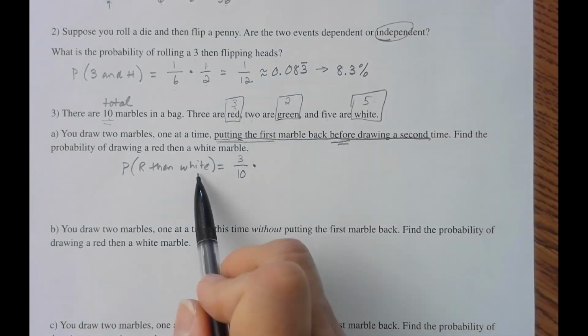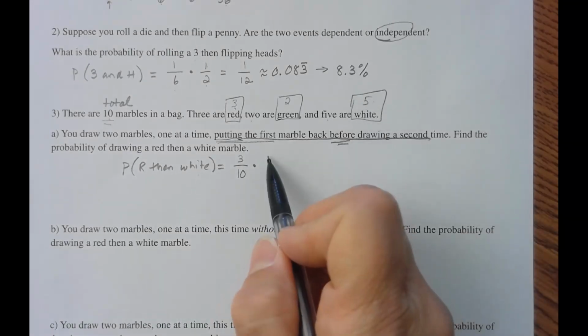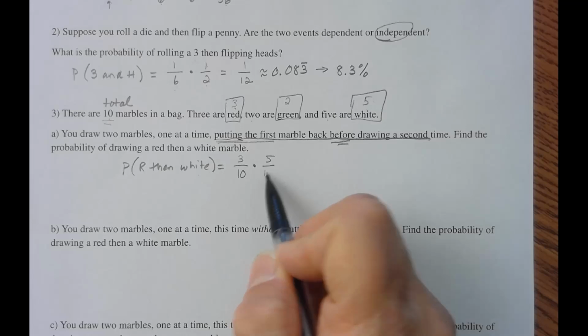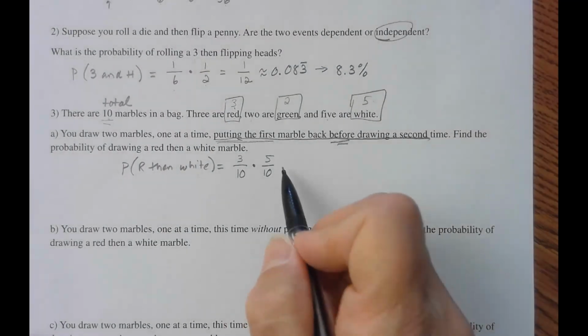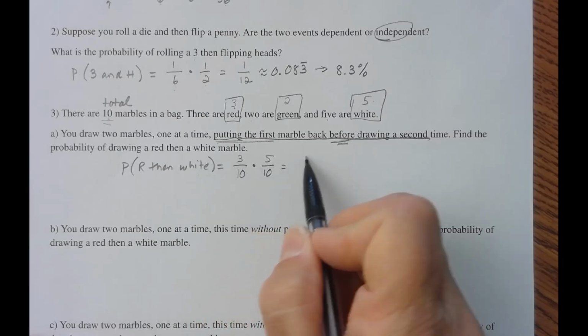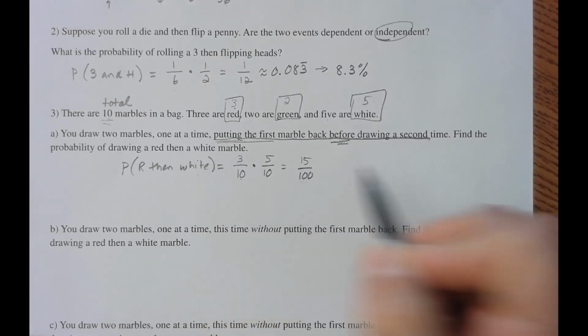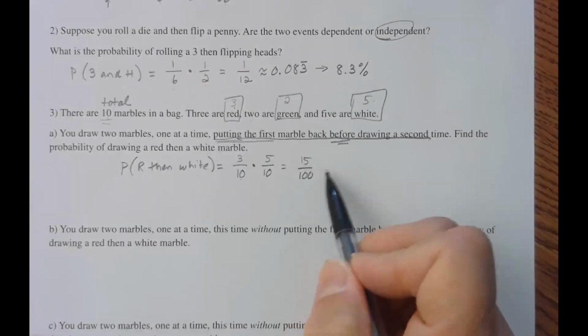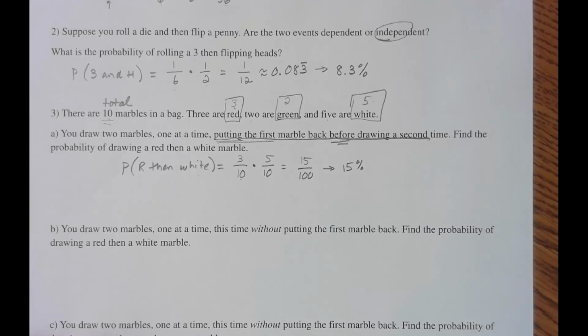Now, when I go to draw a second time, the chances I'll get a white marble are 5. I have 5 white marbles out of 10 marbles altogether. The probability then, 3 times 5, 10 times 10. So if I change this to a percent, it's already out of 100. I have a 15% chance of drawing a red marble, putting it back, and then drawing a white marble.